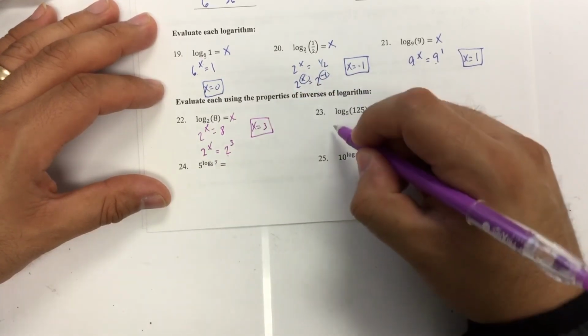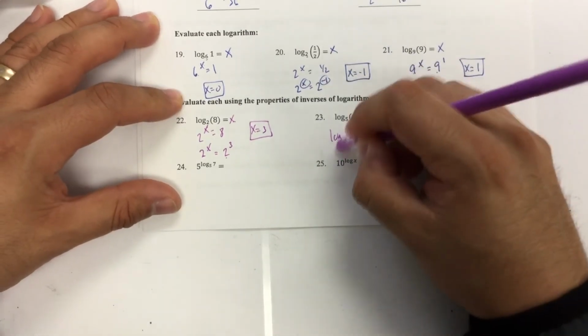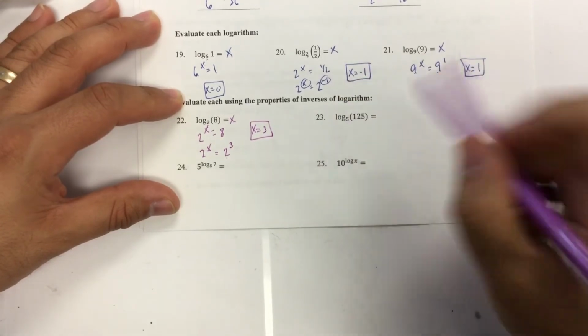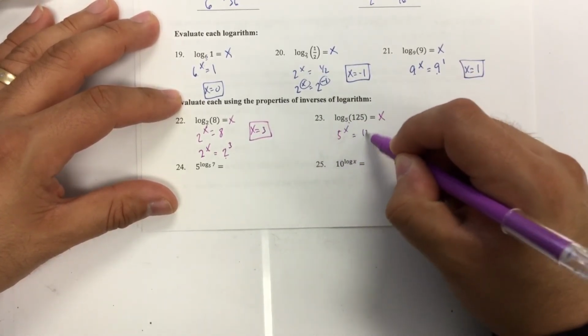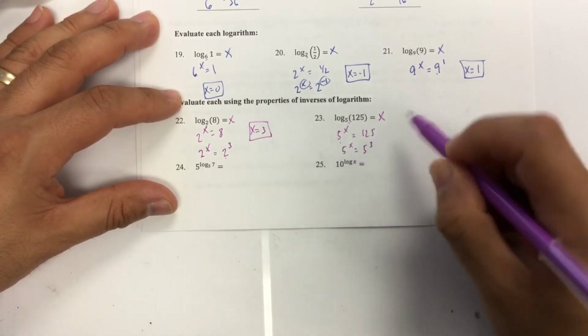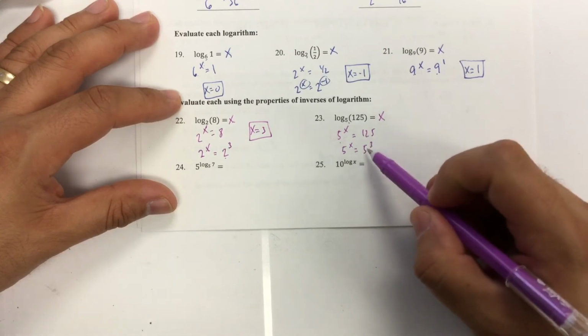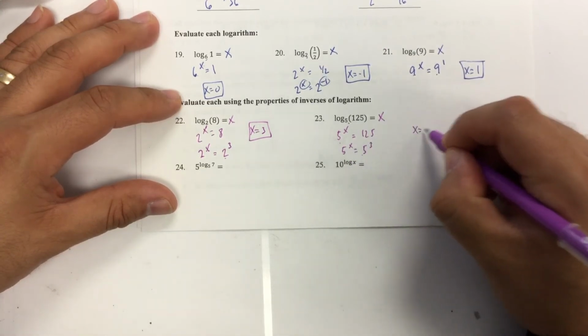For this one here, again, log base 5, actually let's just set it equal to x. So we have 5 to the x equals 125, so my base is going to be 5. 5 to the third power is 125, so bases are the same, so exponents equal, x equals 3.